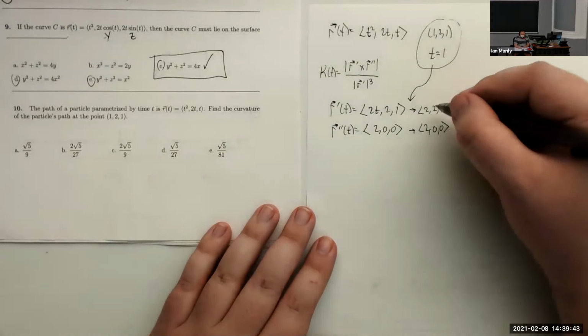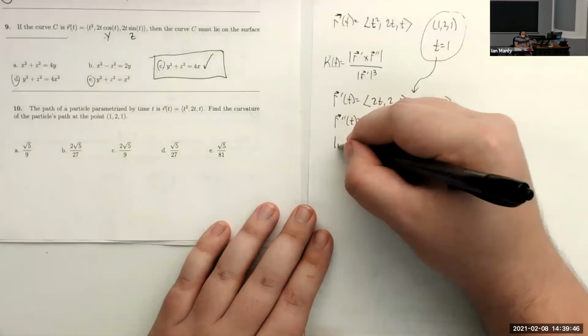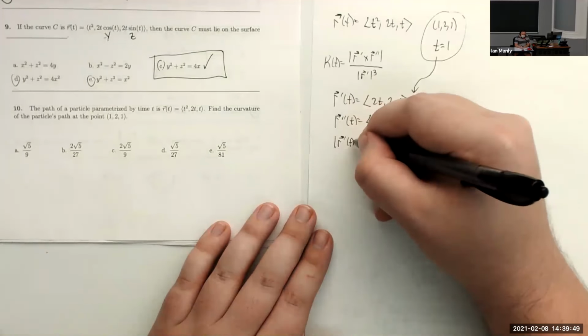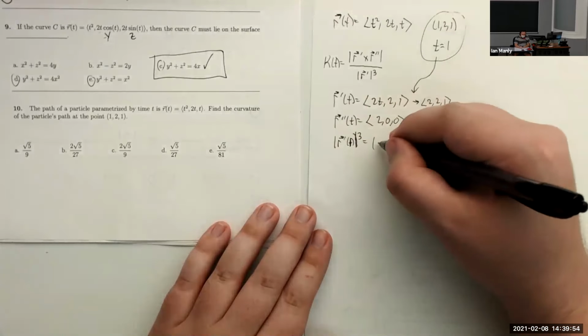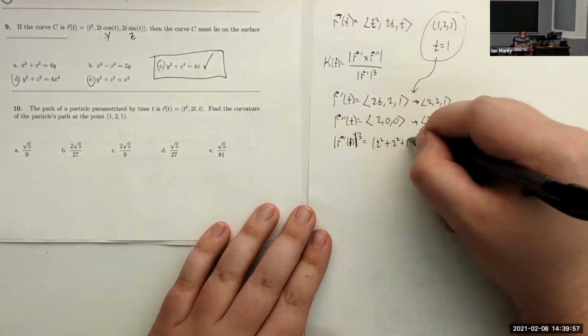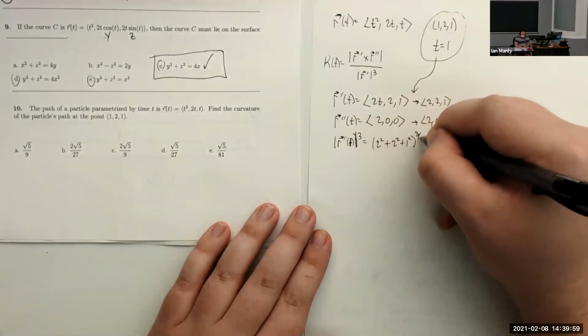Okay, so first of all, let's do the magnitude of r prime of 1 cubed. That is 2 squared plus 2 squared plus 1 squared, all to the 3/2. With the magnitude, it would normally be to the 1/2, but then we're cubing it, so now this will be to the 3/2 instead. The number in here will be 9, and 9 to the 3/2 is going to be 27. So our denominator will be 27, and that matches some of our answer choices, so that's a good omen. Let's go ahead and compute the cross product now.